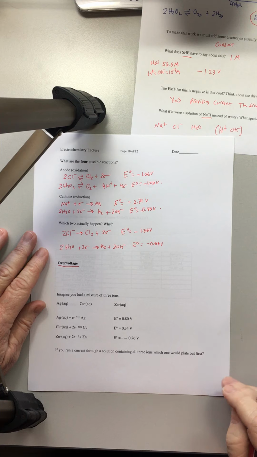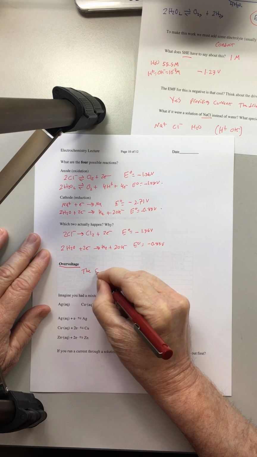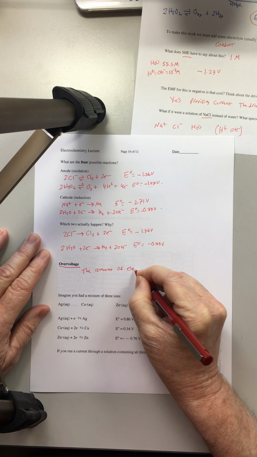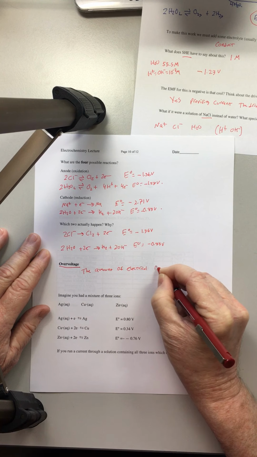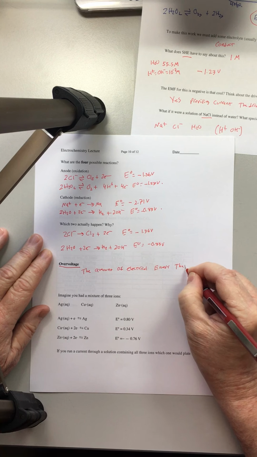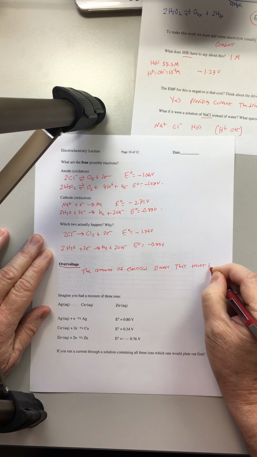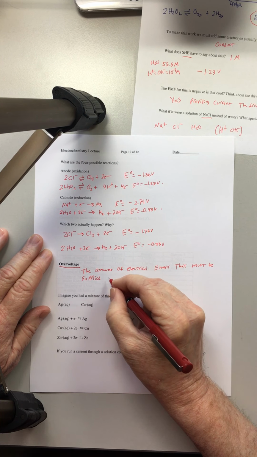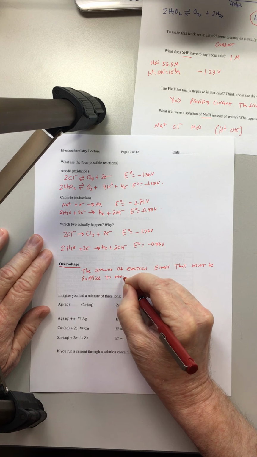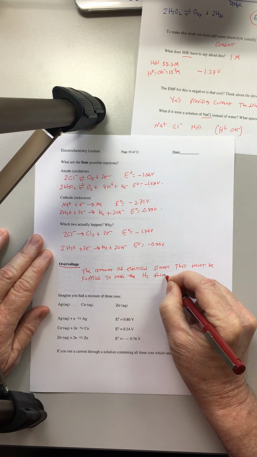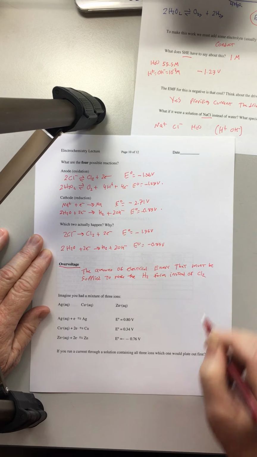Okay, and we say that overvoltage is the amount of electrical energy that must be supplied to make the H2 form instead of Cl2.